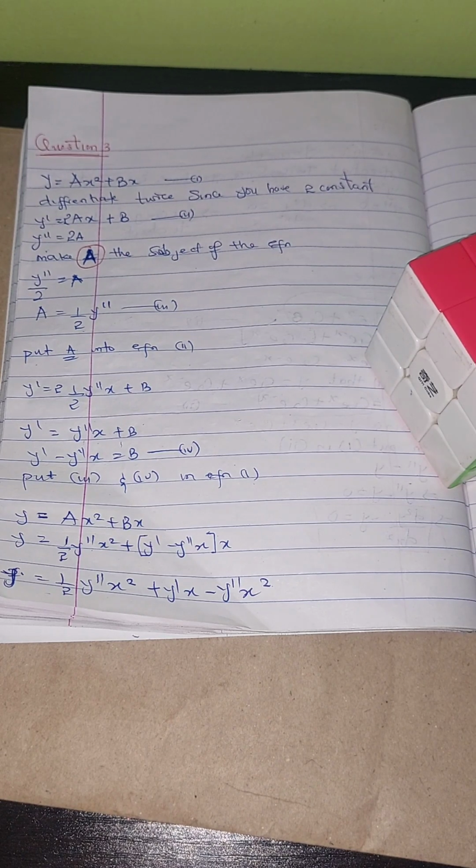There are two ways. It's either you make those constants the subject of the equation and then equate it back to your question. Take note, after differentiating twice, you make those constants the subject of the equation, just like making something subject of the formula, and then you take it back to the question. So now look at this.